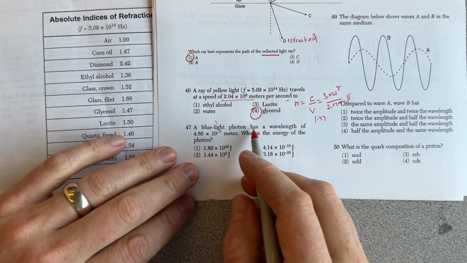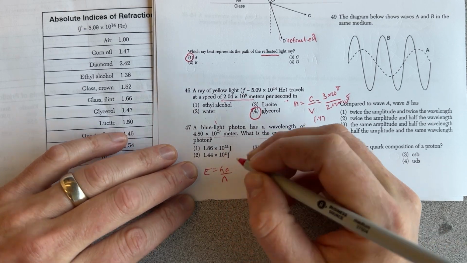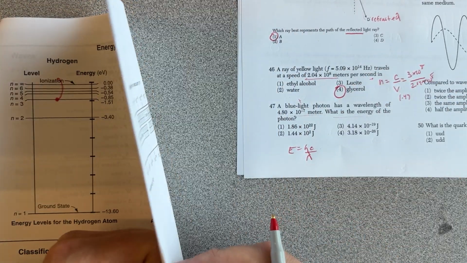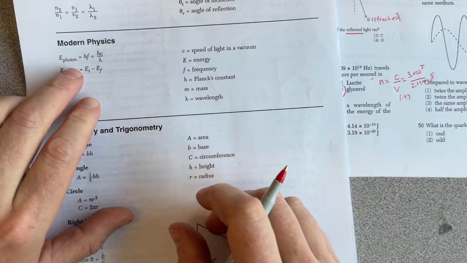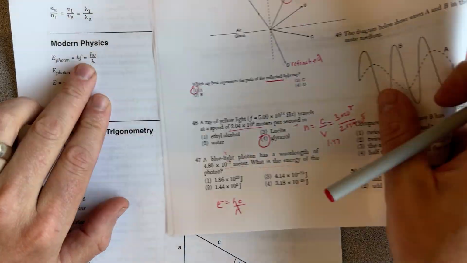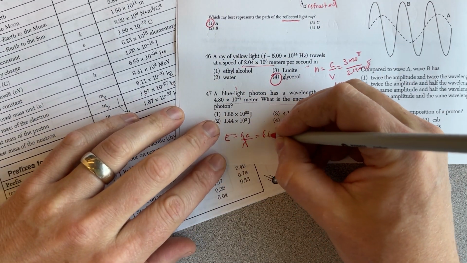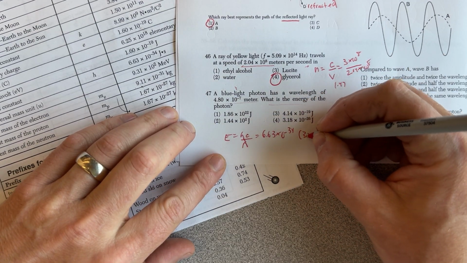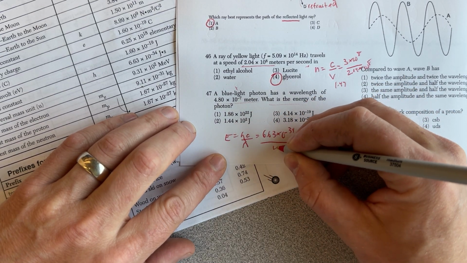Okay, a blue light photon has a wavelength of that many meters. What's the energy? E equals hc over lambda. Let me show you where I got that. It's in the modern physics section here. Oh, nope, that's circuits, modern physics. E equals hf equals hc over lambda. Planck's constant, that's from the front of the reference table. So Planck's constant right there: 6.63 times 10 to the negative 34th, times 3 times 10 to the positive 8th, divided by the wavelength, 4.8 times 10 to the negative 7.